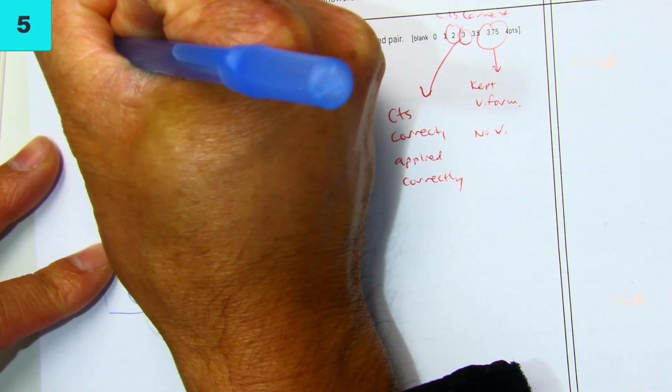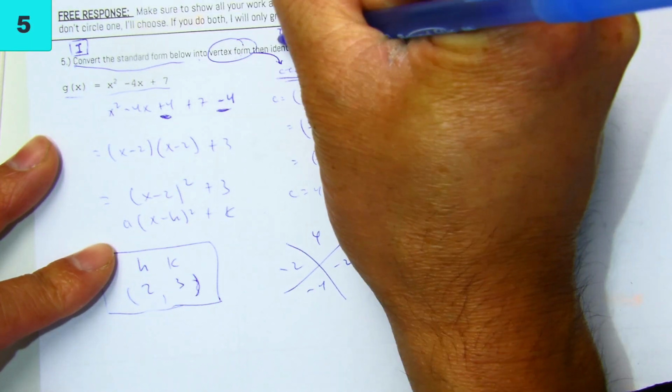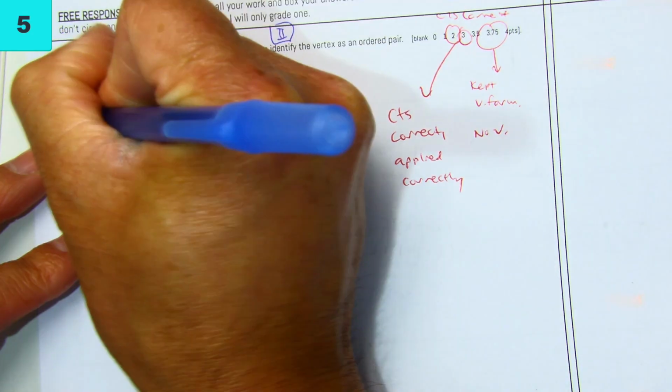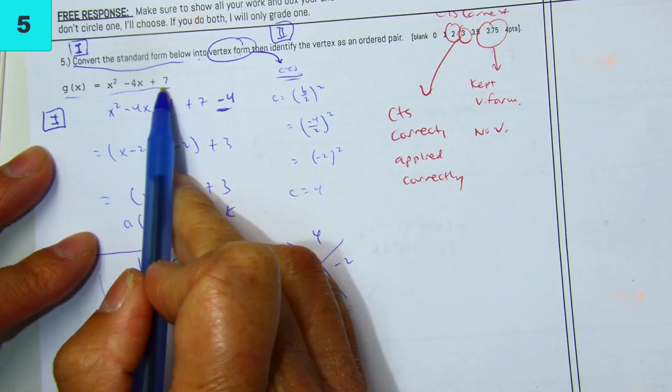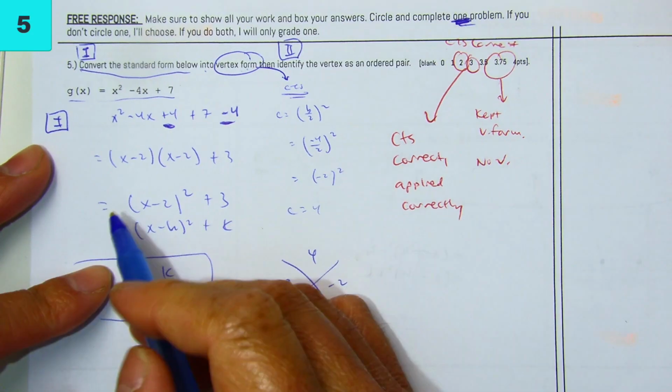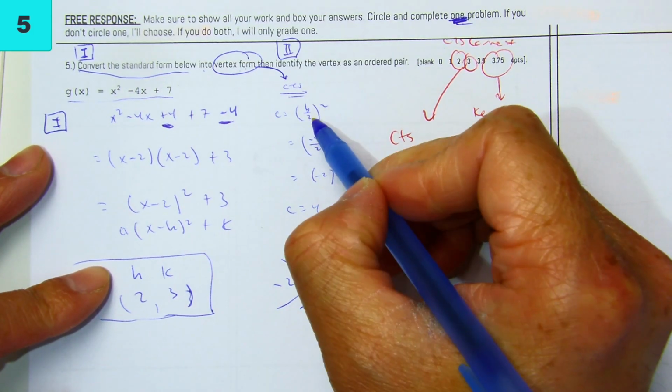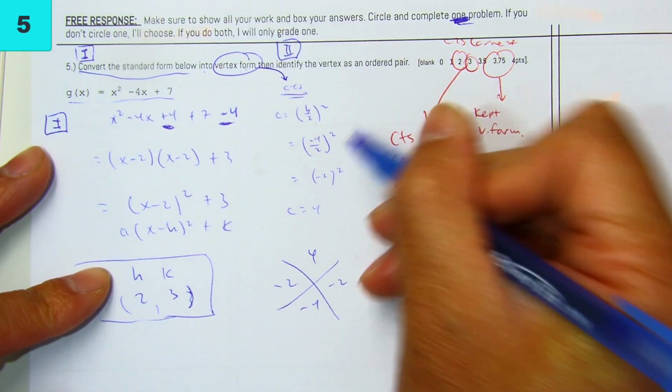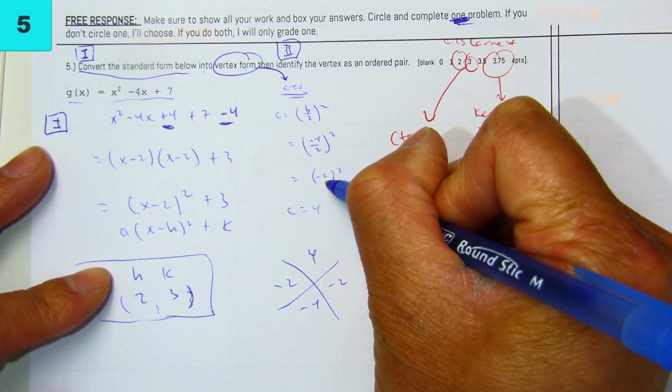So let's do that first part first. Okay, and then later we'll talk about identifying. So part number 1, I'm going to complete the square. So CTS is b divided by 2. Your b value is -4, half of that is -2, and -2 squared is 4.